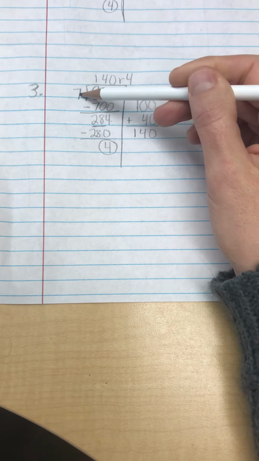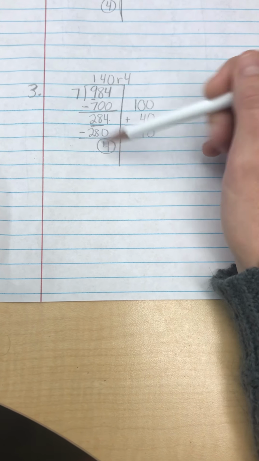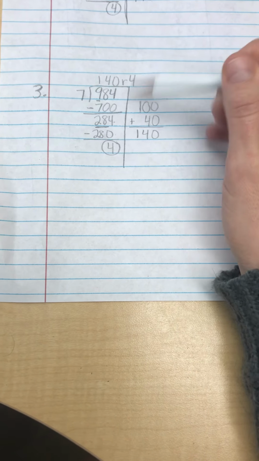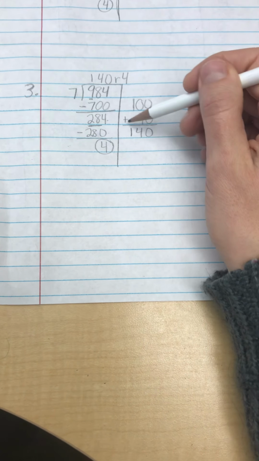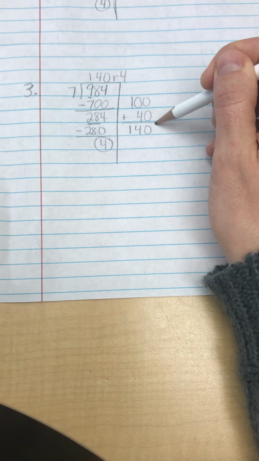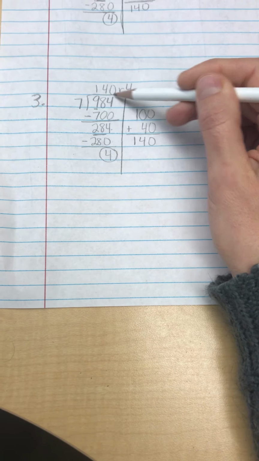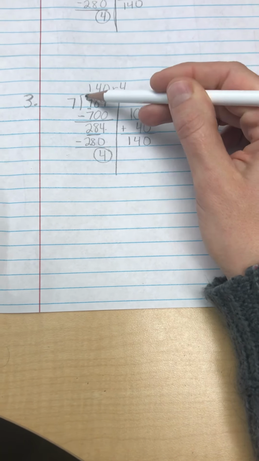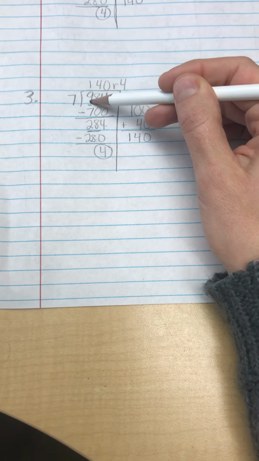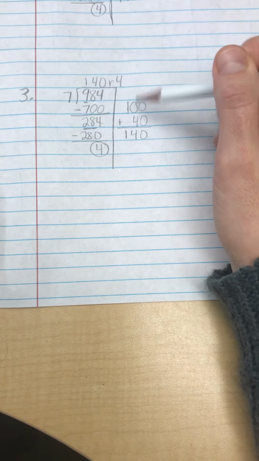4 is smaller than our divisor of 7, so this is our remainder. We circle it. We added up what we did over here, and we got 140. And our final step was to write our answer with our remainder on top. And we talked about keeping the quotient in line with the dividend.